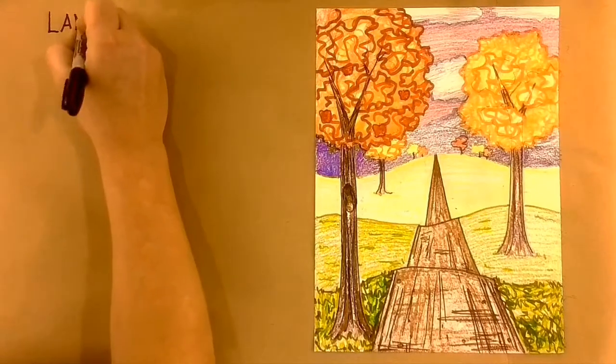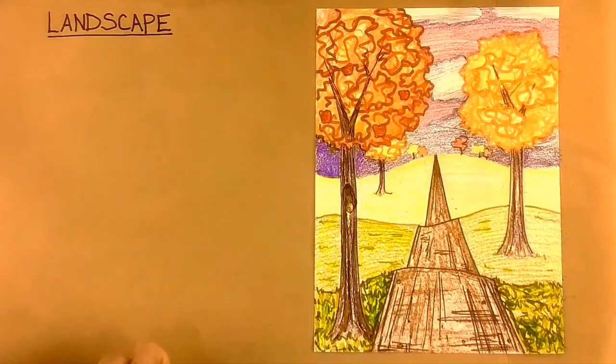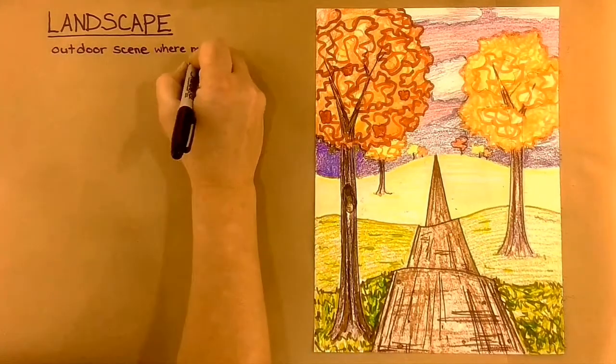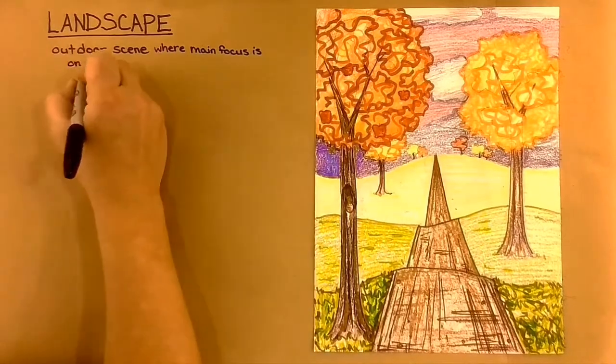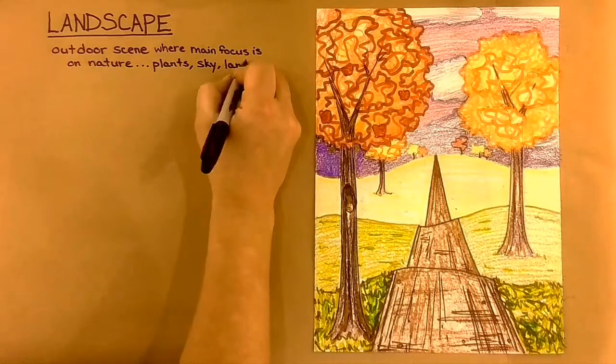A landscape is an outdoor scene that can sometimes include a small building, a distant city, a road, or other man-made objects, but our main focus is on nature. Plant life, the sky, and the land. As we create our drawings together, I'll show you easy ways to make your landscape look more realistic and give some tips and tricks that you can use to draw any landscape that you want.